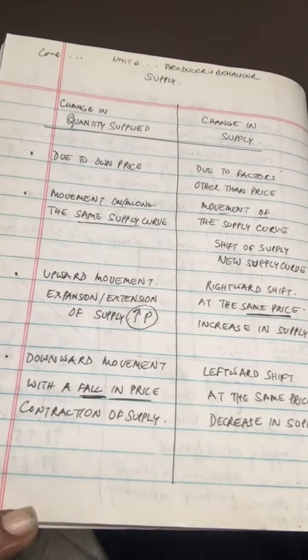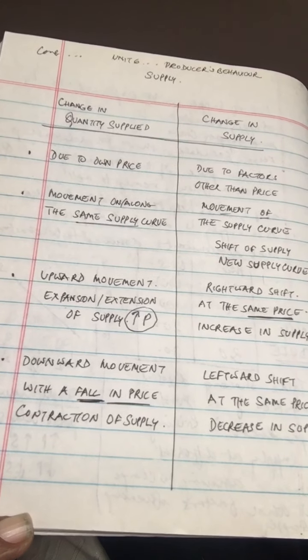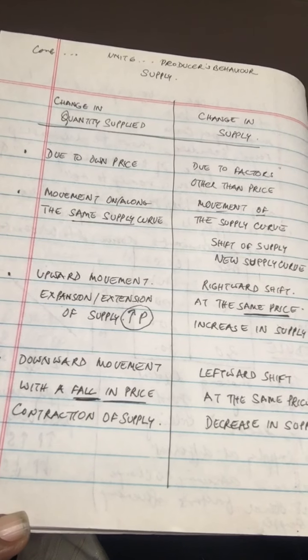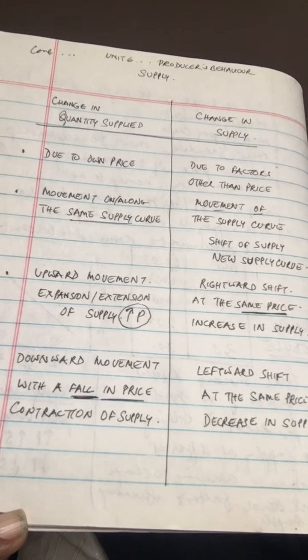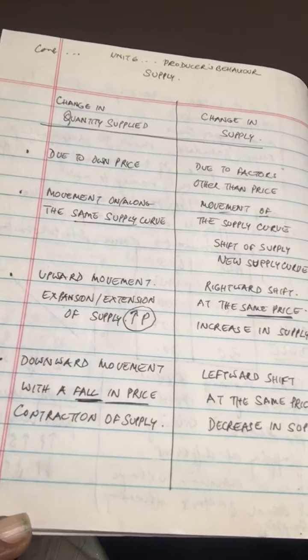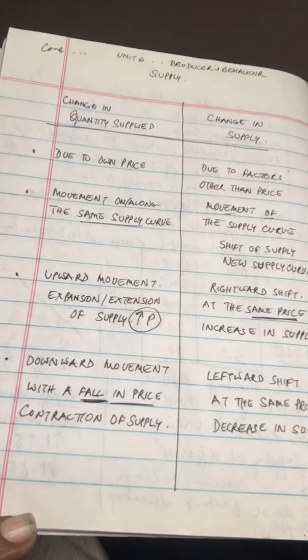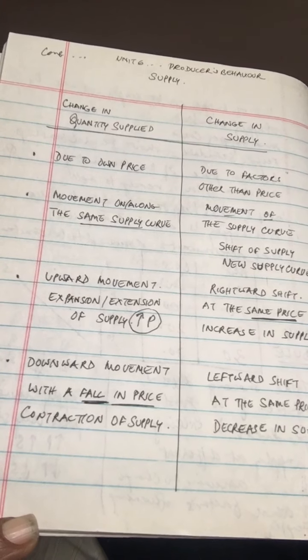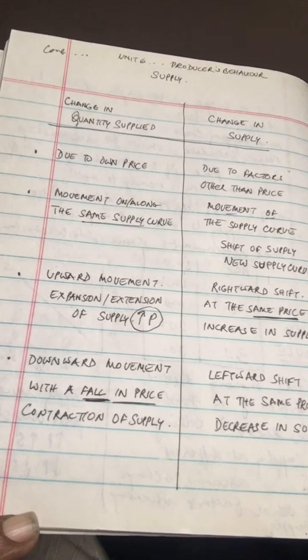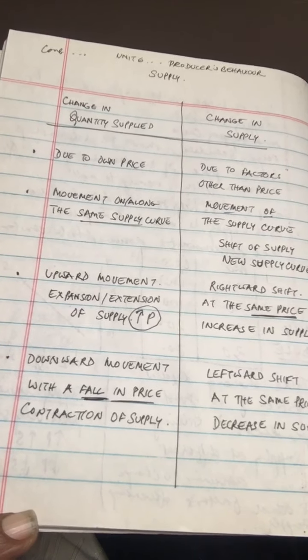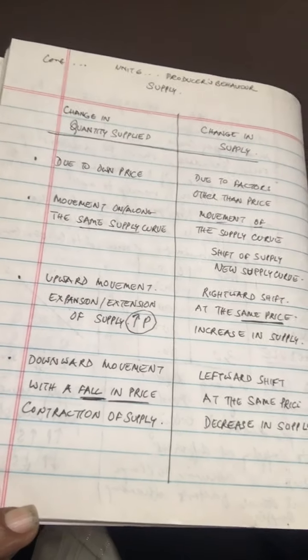For example, again, decrease in supply. Suppose there's an increase in the price of the input that you're using. Suddenly the laborers want more wages or something, and your cost of production goes up. Then at the same price, there's a decrease in supply. So a change in the supply curve takes place. That means a new supply curve, there'll be a leftward and a rightward shift.